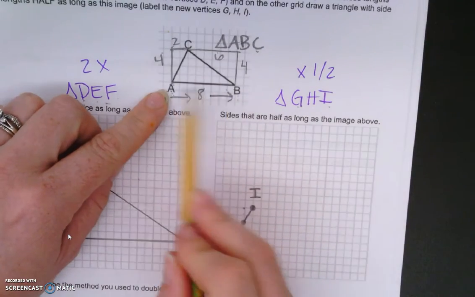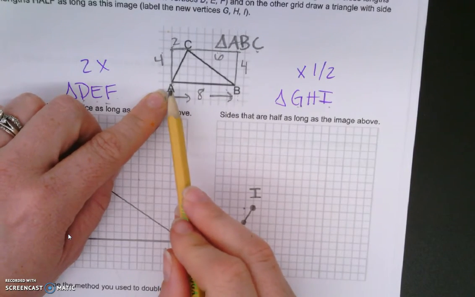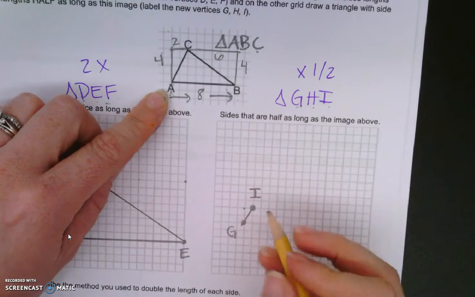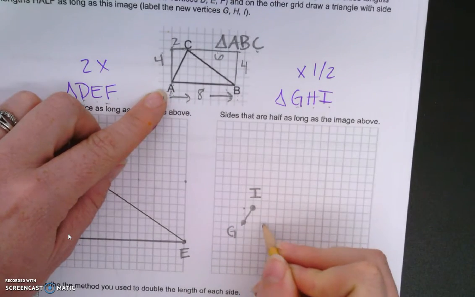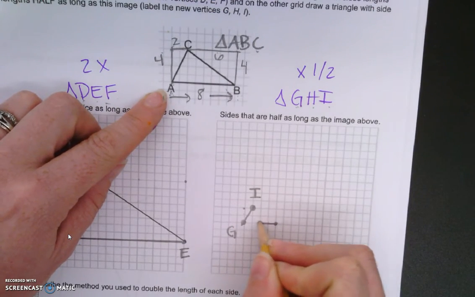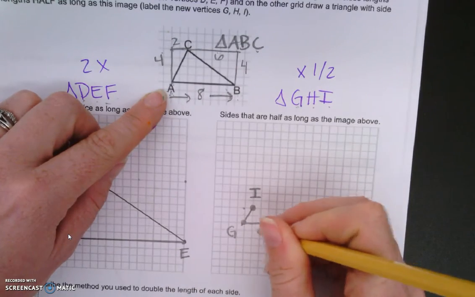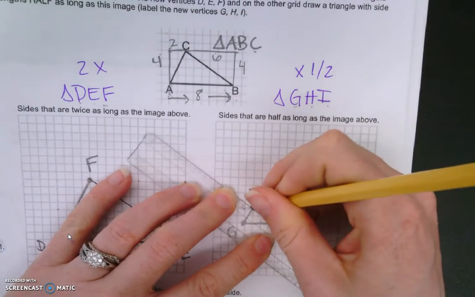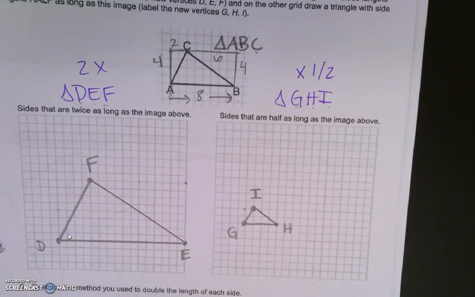Now we want to half the distance of 8. 8 was AB, so when we're looking for GH, half of 8 is 4. 1, 2, 3, 4. So here is H, and here is our triangle where the lengths are half the distance of our original.